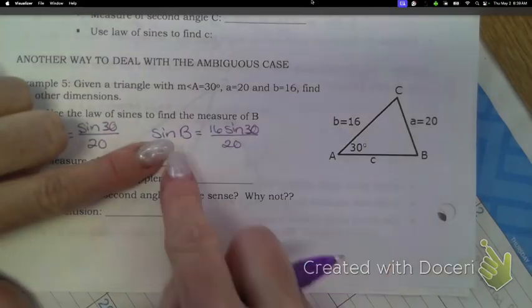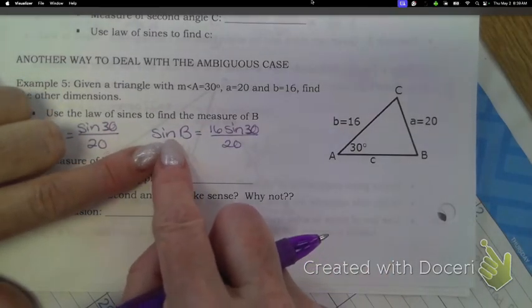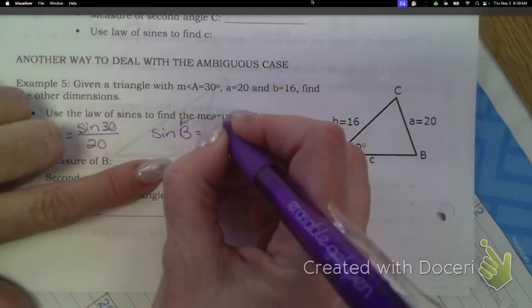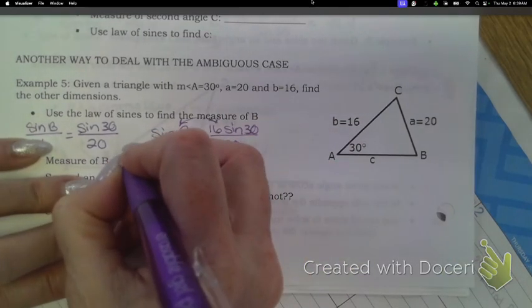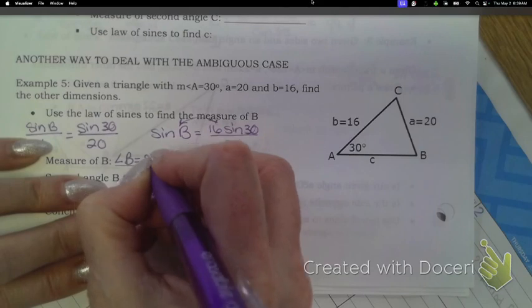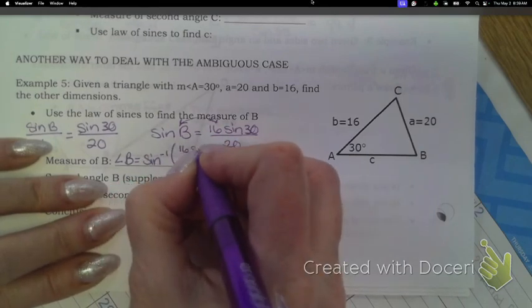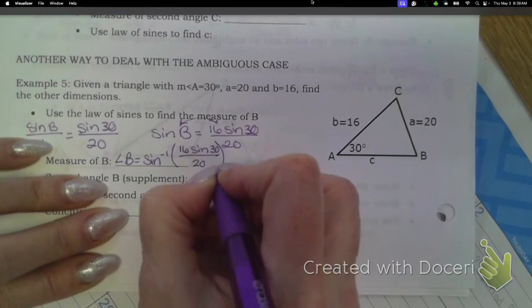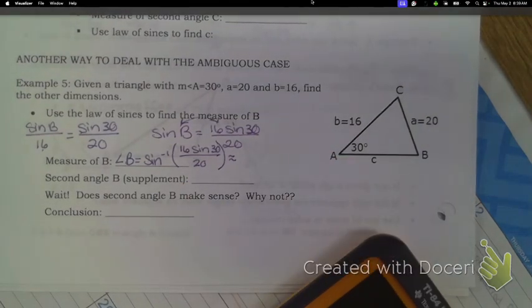But I can't do this because it's not just B. What do I have to do? To find an angle, you take the inverse. So angle B is going to be the inverse sine of 16 sine of 30 divided by 20. And I expect you to put this in your calculator all at one time, not in pieces, because if you have a rounding error, I will count you off for it.